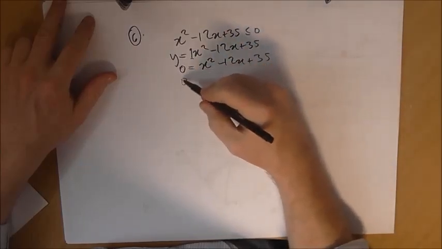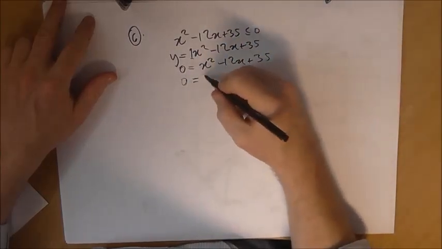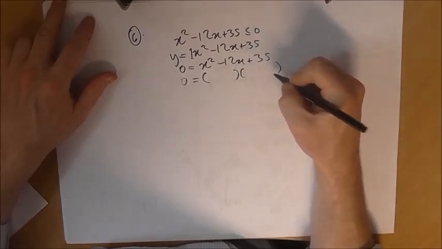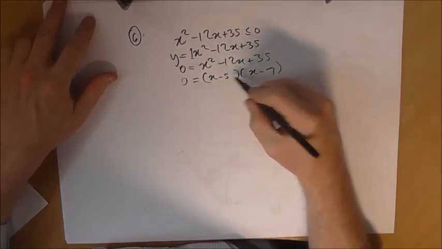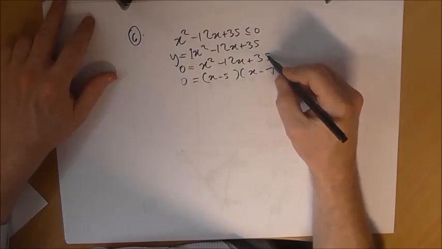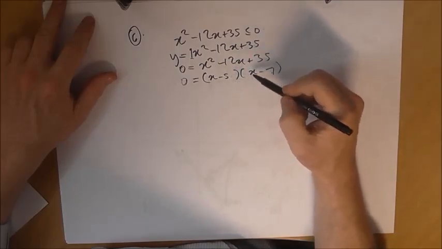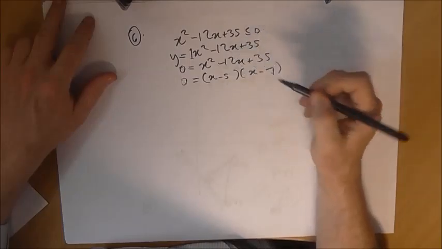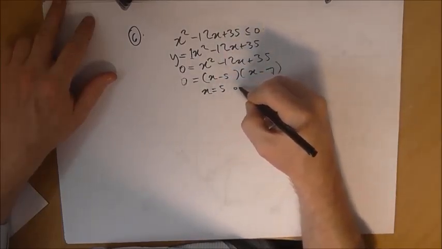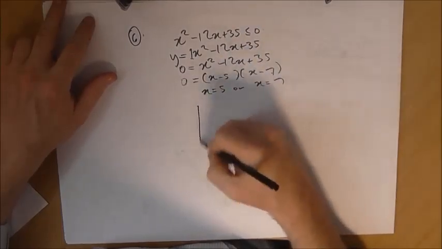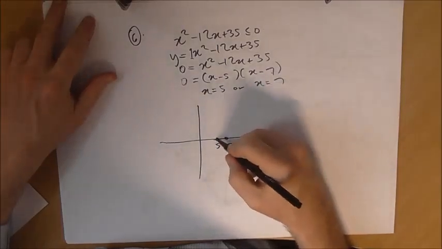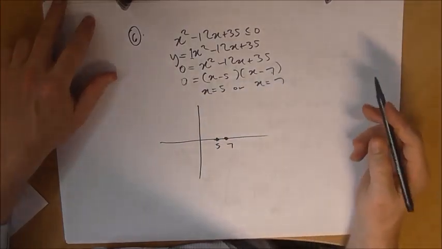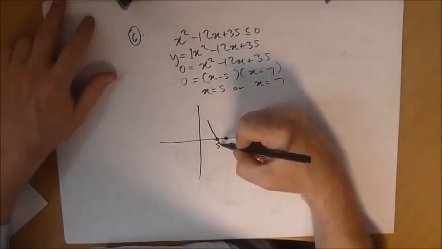Hopefully this will factorise so I don't have to complete the square or use the quadratic formula. And it does, yeah, there we go. -5 times -7 is certainly positive 35. Negative 5x combined with negative 7x is only negative 12. So therefore x equals 5 or x equals 7. So our parabola goes through the x-axis there. We already know it's bucket up, so that's the answer.